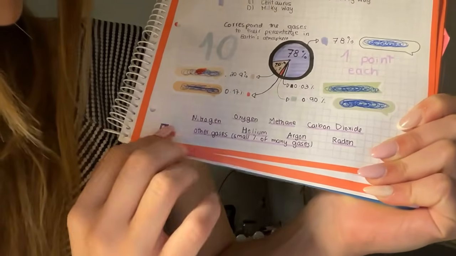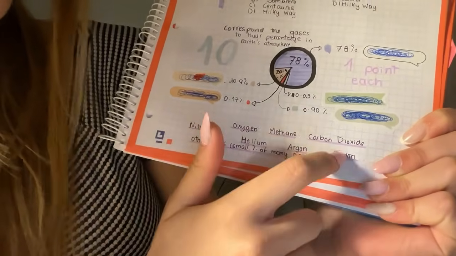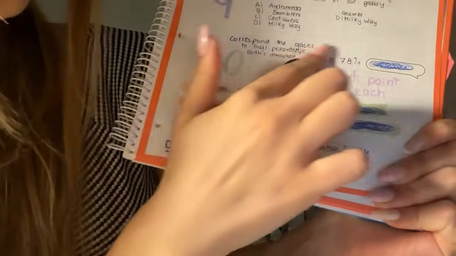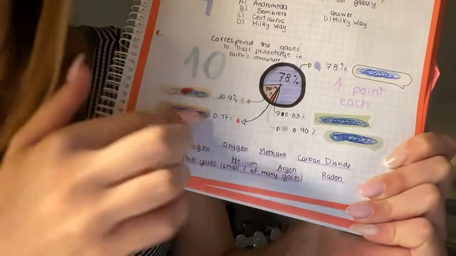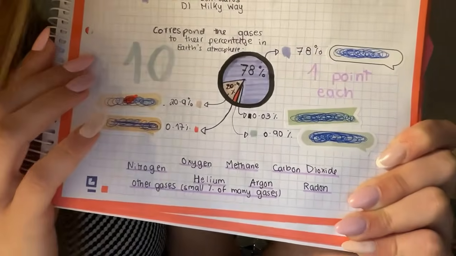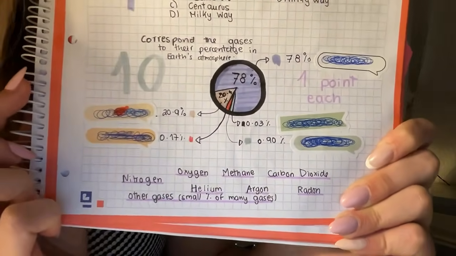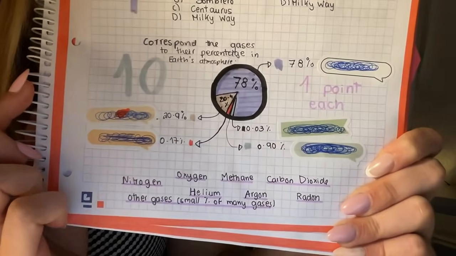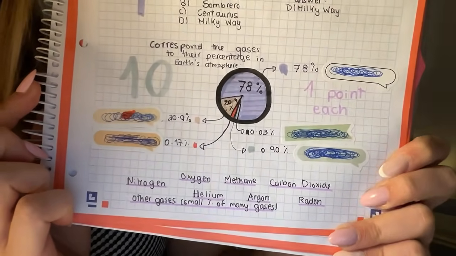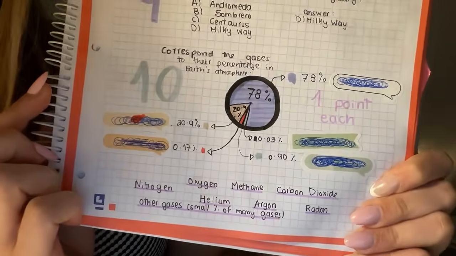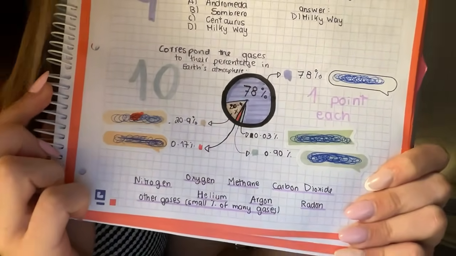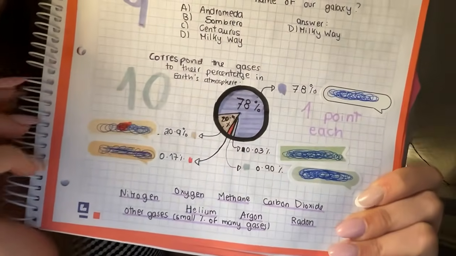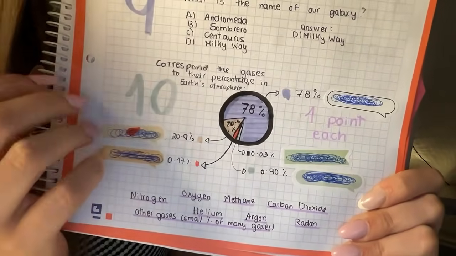So we have 1, 2, 3, 4, 5, 6, 7, 8 options. And we have 5 percentages that need correspondence. So I'm going to give you some time to take a look at the percentages and at our options so you can match them. And you'll get 1 point for each correct match. So I'm giving you some time to take a look at the question and the options.